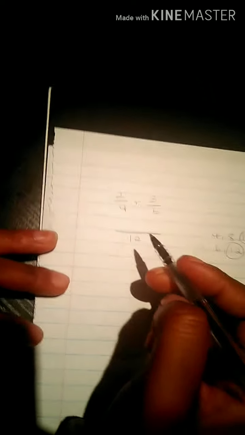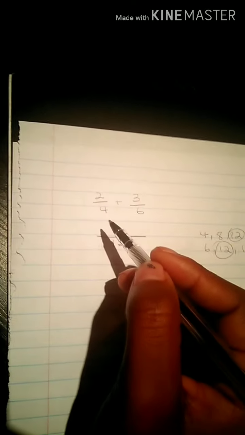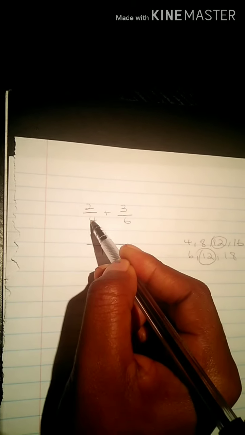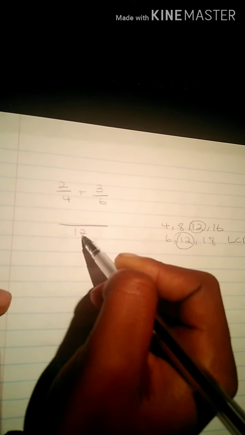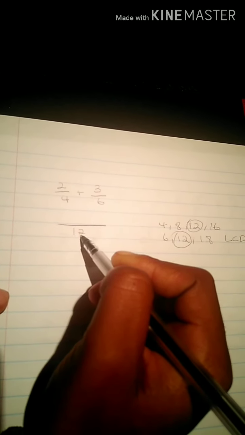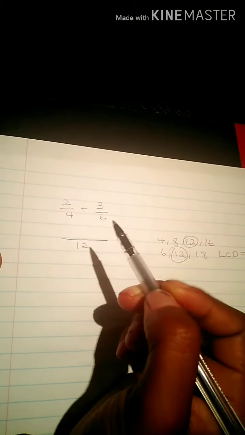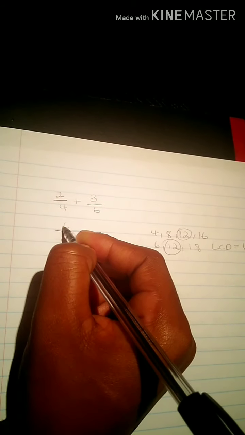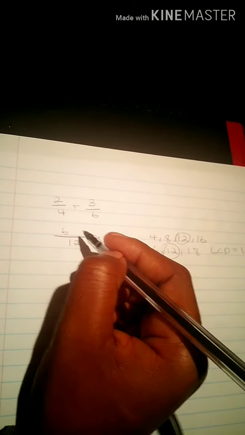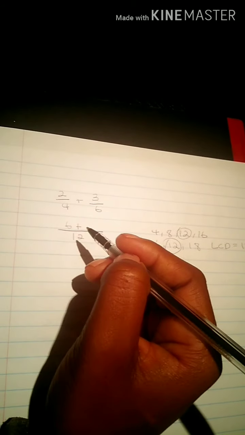line. Now, with the LCD, step number 2, you then divide each denominator by the LCD. Now, 4 divided by 12, it's what? 4 divided by 12 is 3. Now, that we know that it's 3, you take the answer 3 and you multiply it with your numerator, and you find that 3 multiplied by 2 is what? It's 6. 3 multiplied by 2 is 6. And then you write your addition sign.